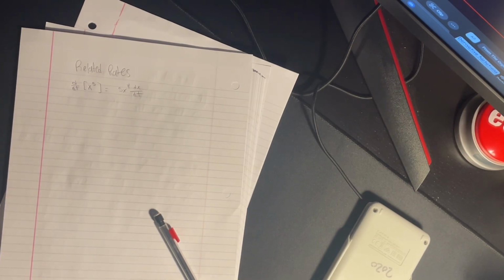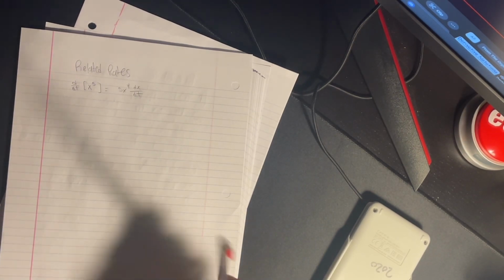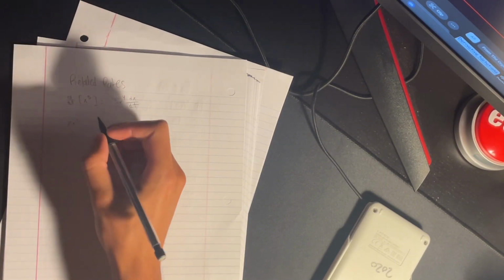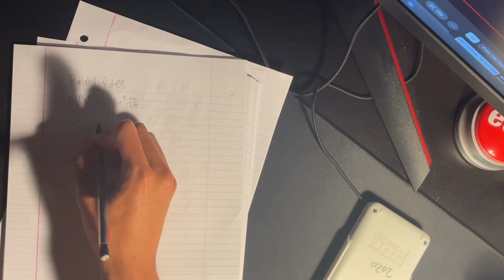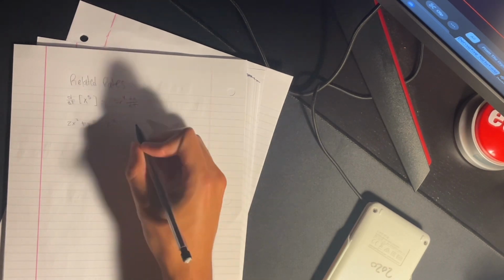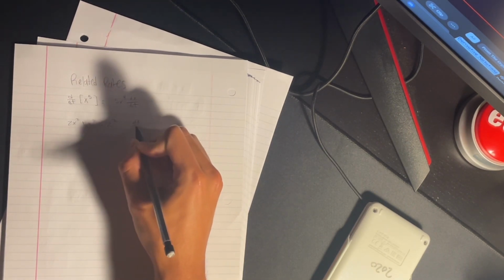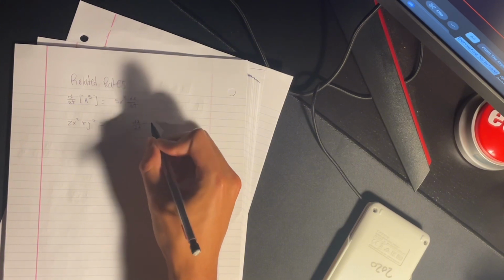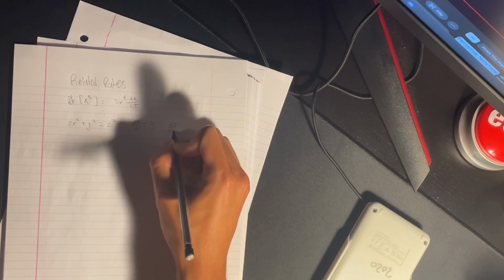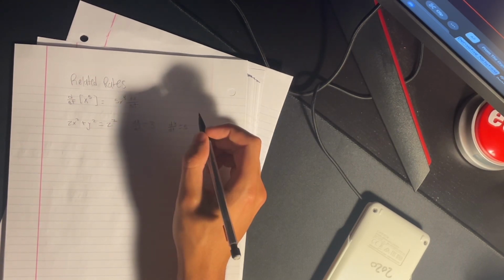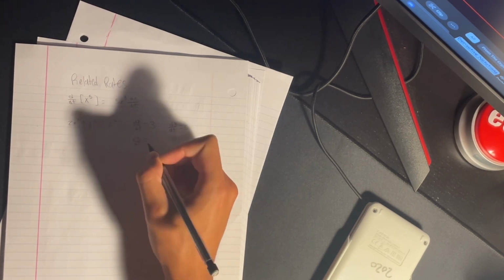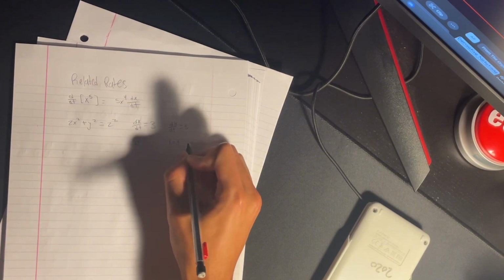All right, let's do one example. So say we have 2x squared plus y squared equals z squared. And we are given the values of dx dt, which is going to be 3, dy dt, which is going to be 5, and we need to find dz dt when x equals 8 and y equals 5.